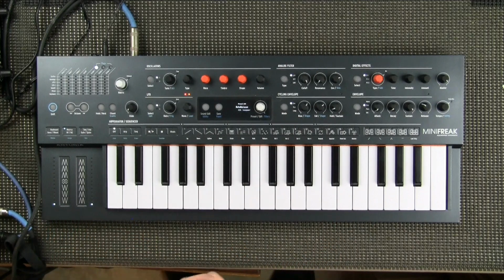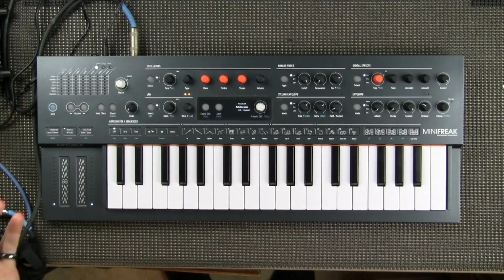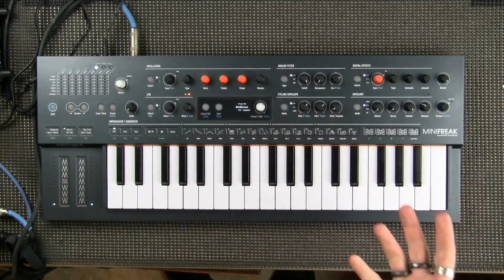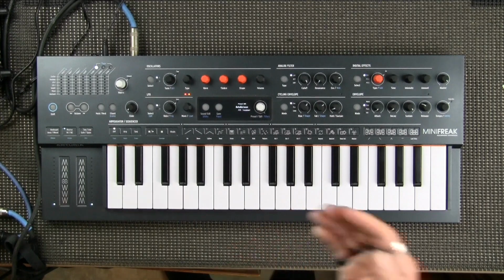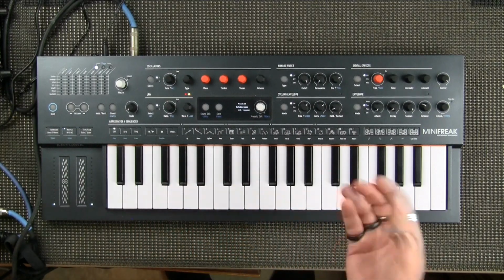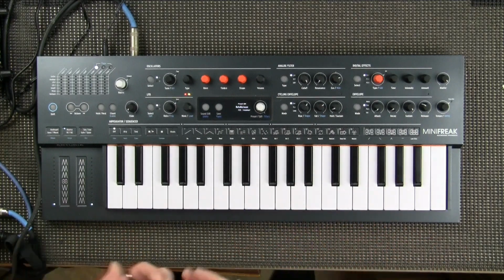Okay, so next we're going to talk about something that is very near and dear to my heart as a Buchla fan. The cycling envelope, really, truly one of the greatest innovations in synthesis. The cycling envelope is basically a waveform generating function that has a trigger at the end of it that will cause it to restart that envelope again.